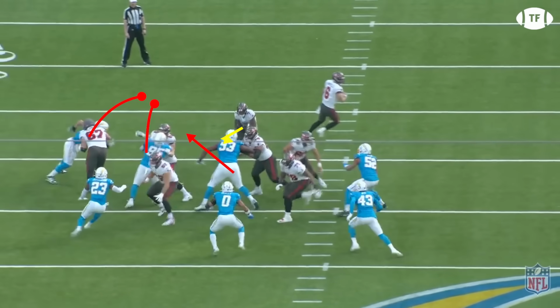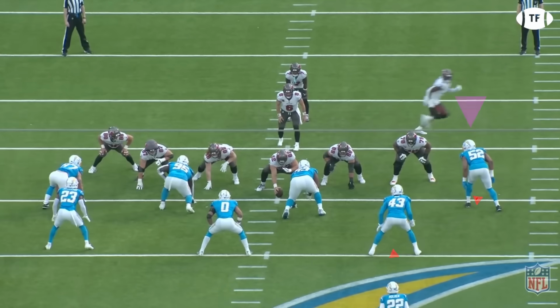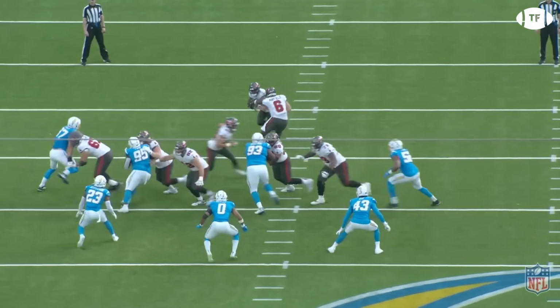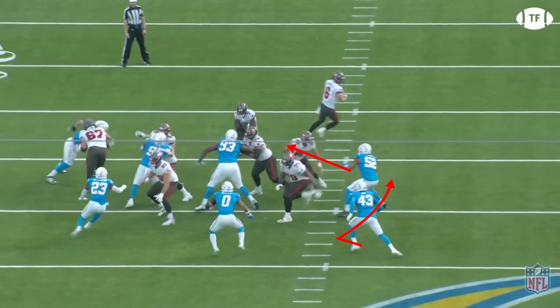This should cause the back to cut back, where the Mike will gap exchange with his A gap now closed, leading him into the path of the runner. In a G front, the 5 tech to the nose side is playing in the same technique we looked at earlier, playing down the tackle's backside as he works away. The linebacker will then gap exchange to hold the edge, ready for the cutback or keeper.